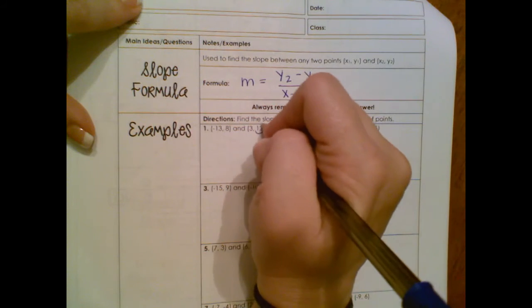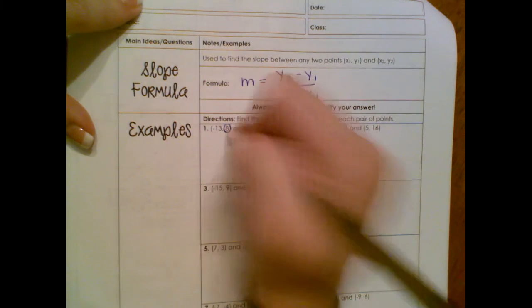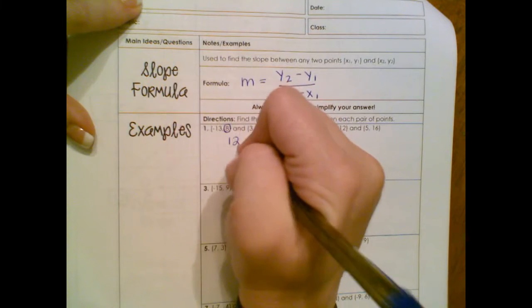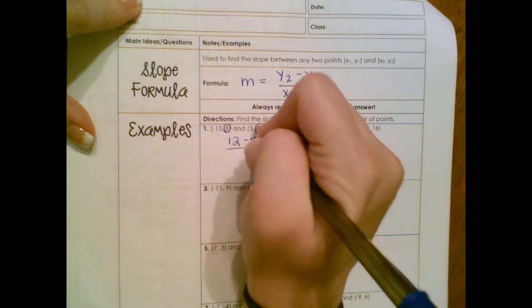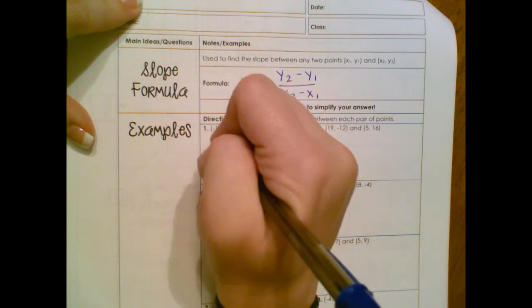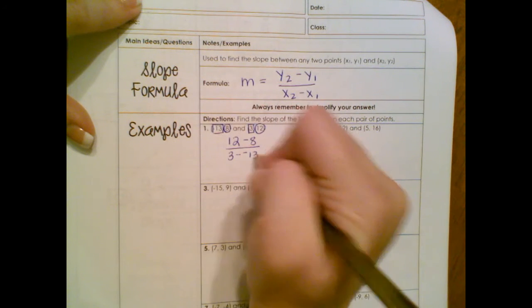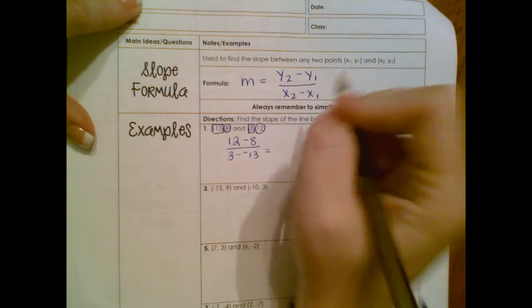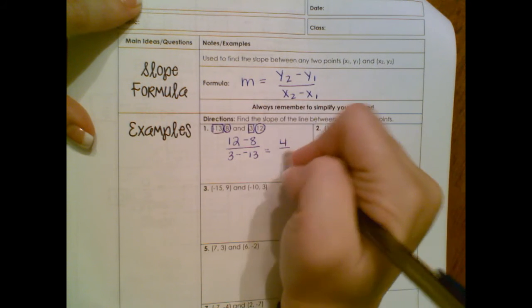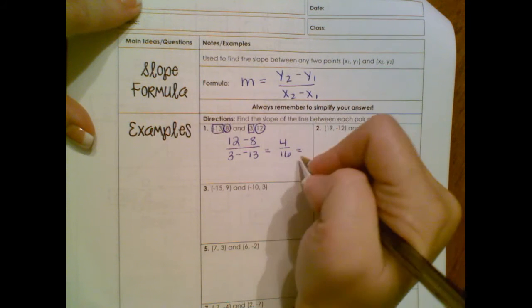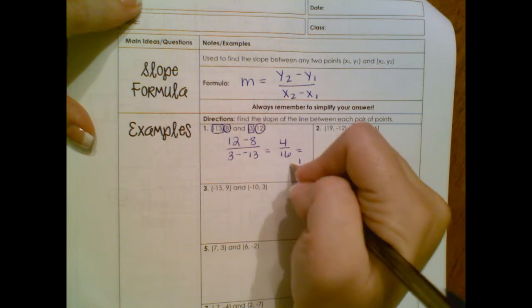So we are subtracting our y's. So 12 minus 8 over 3 minus negative 13. That gives me 4 over 16, which can be reduced to 1/4.